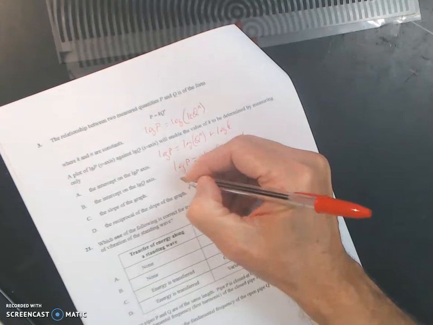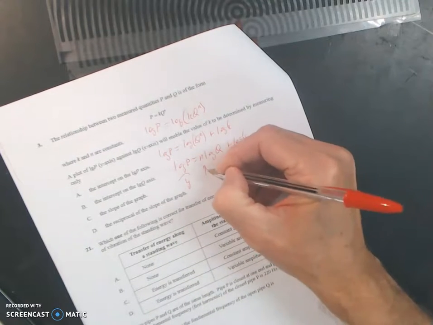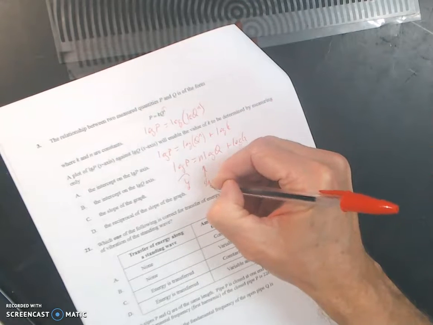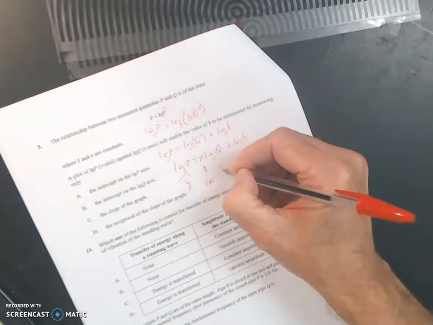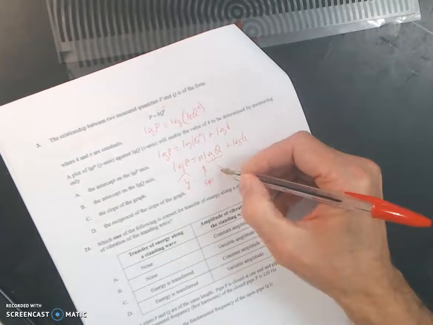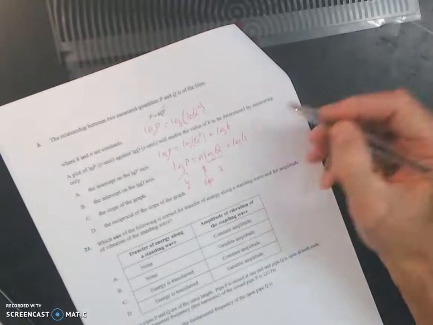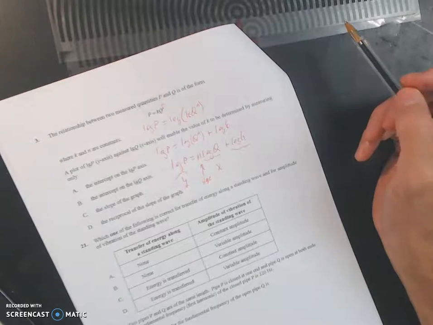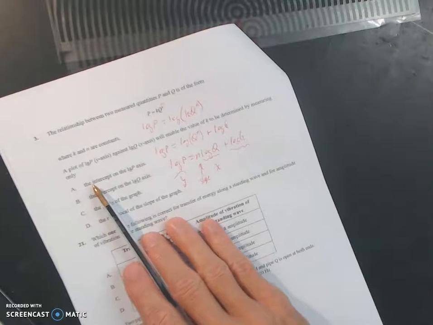So this is my Y. My M is N, it's the power, so that power becomes a slope. This is a very important Y equals MX. We're graphing log Q on X and log P on Y. And then log K is going to give us our Y-intercept. So now we're ready for the question.